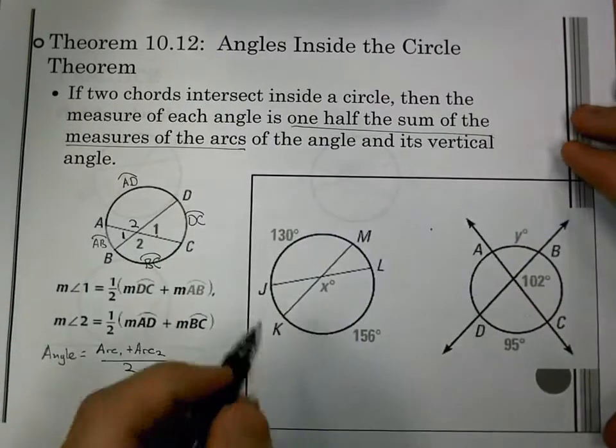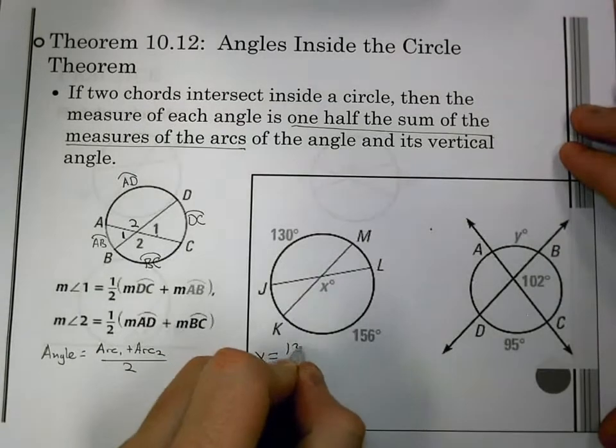X is my angle. That's equal to 130 plus 156 divided by 2.